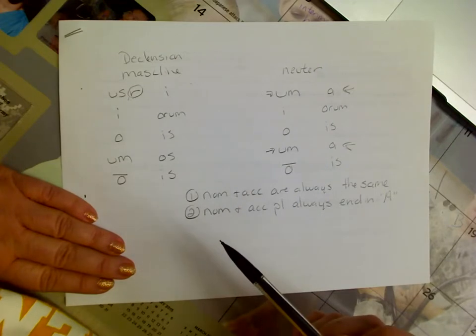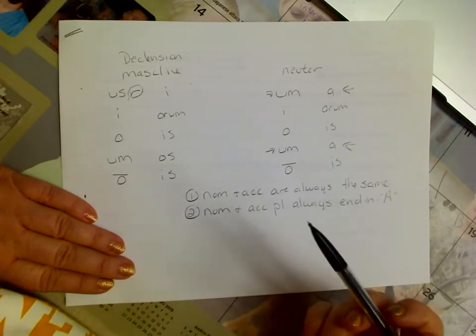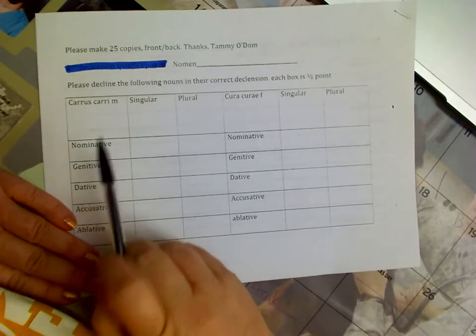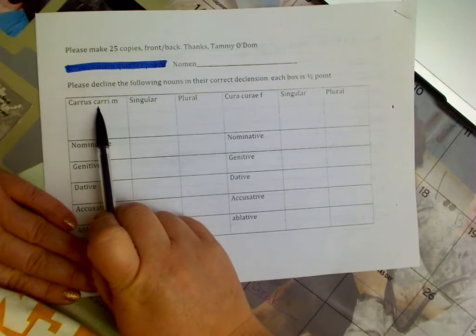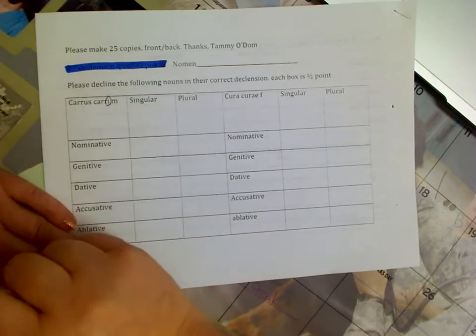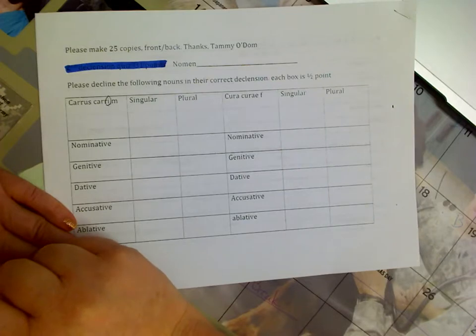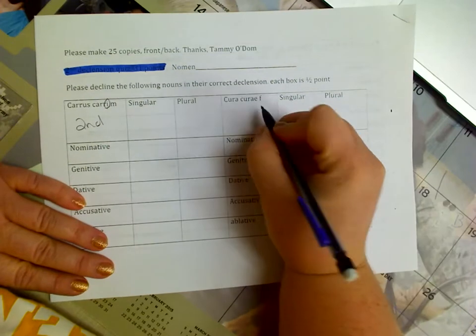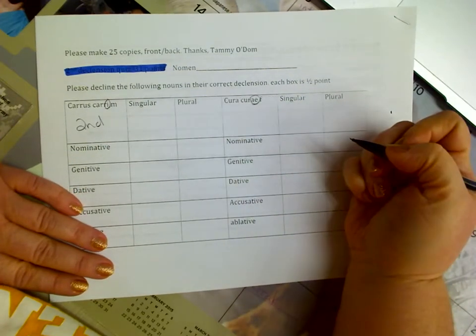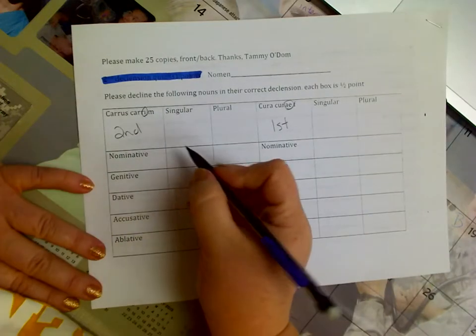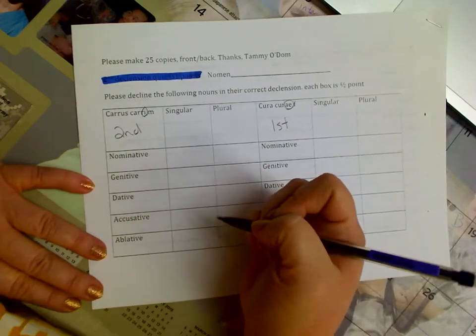Okay, so let's look at a second declension now. Here we go. Chorus is a second declension noun. I know that because it has an I at the end of the genitive singular. So this is second declension. Cura is a first declension because it had an AE. So now that we have this, let's go ahead and try to put our endings on chorus.